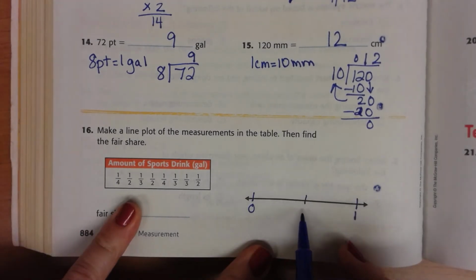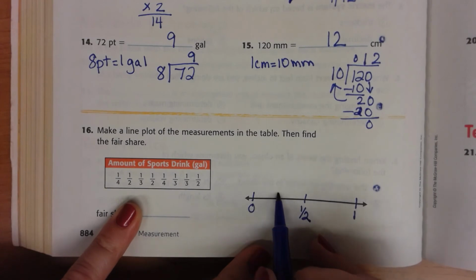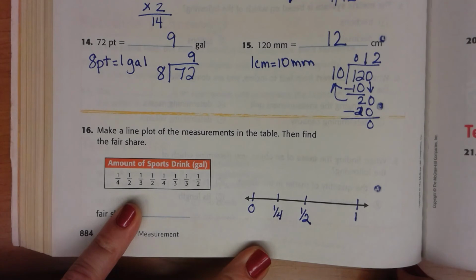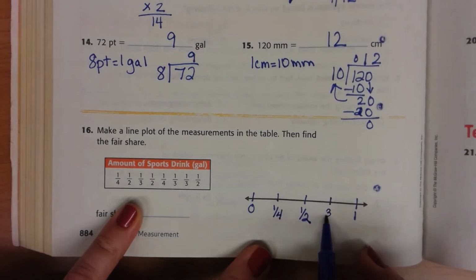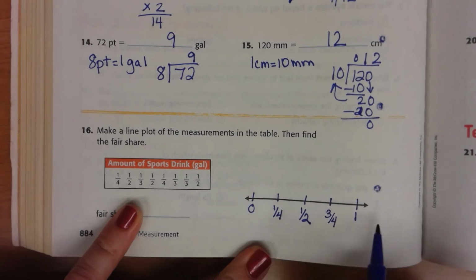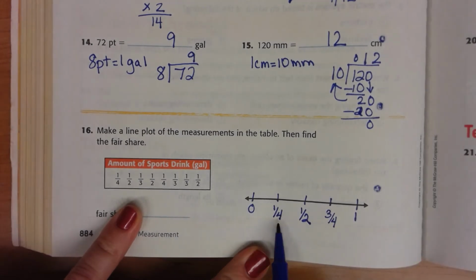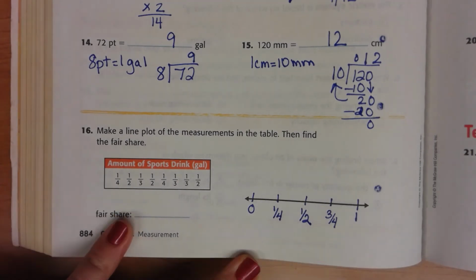So then we have to plot everything in between. Well, at the halfway point, we can put the half. Between a half and a 0 is 1/4. Okay, we talked about that a little bit back in our fractions unit. If we go the opposite way, between a half and 1 is 3/4. Okay, we can even think of that when we think of money as 1/4, 1/2 of a dollar, 3/4 of a dollar, and 1 whole dollar.